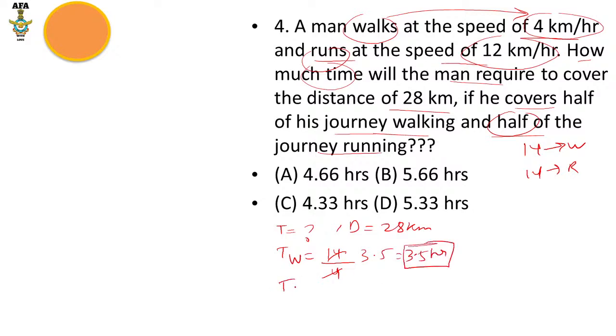In the next we can see what? Time for running. So running is 14, distance by speed, distance is 14. So distance मैंने आधा ले लिया है. I've taken the half of the distance. Distance is 14. Then the time will be what? Speed will be 12 km per hour. So 12 ones are 12, 12 fives are 60, 12 sixes are 72. So it will be 1.16 hours.